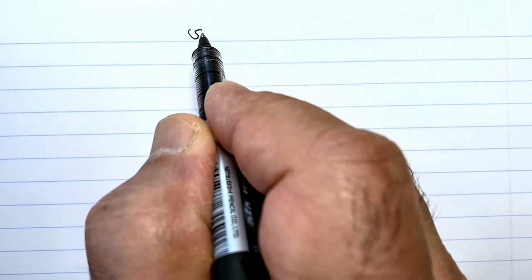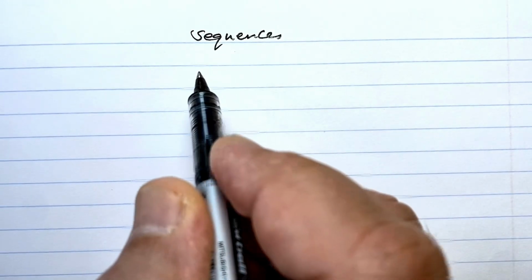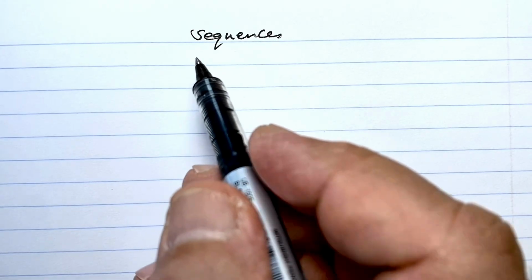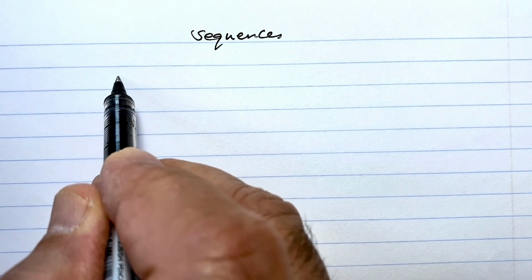In this lesson, I want to talk about sequences, particularly arithmetic and quadratic sequences. Let's start with the arithmetic sequence.